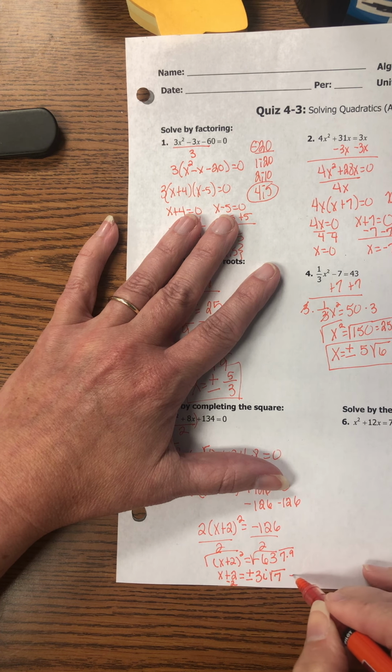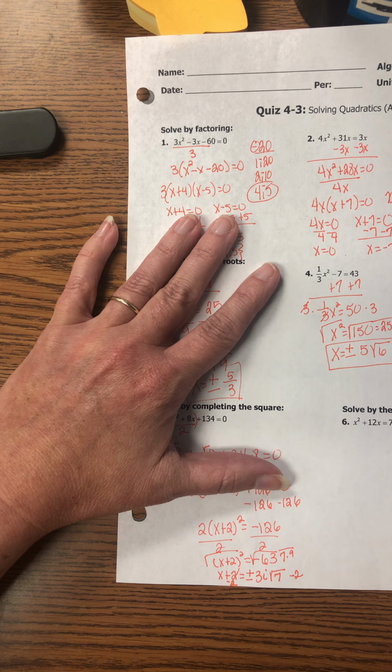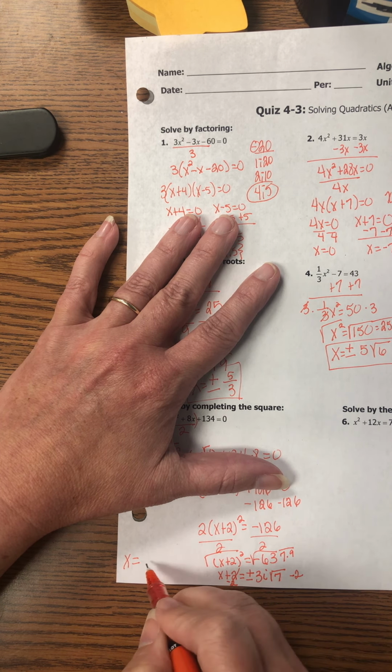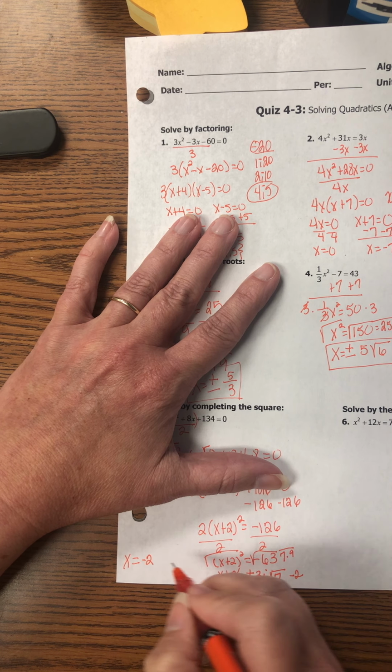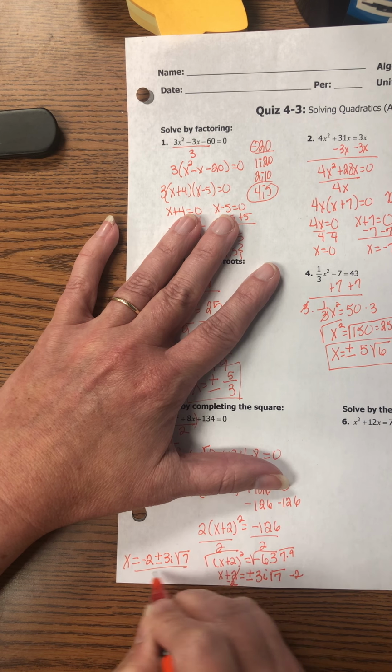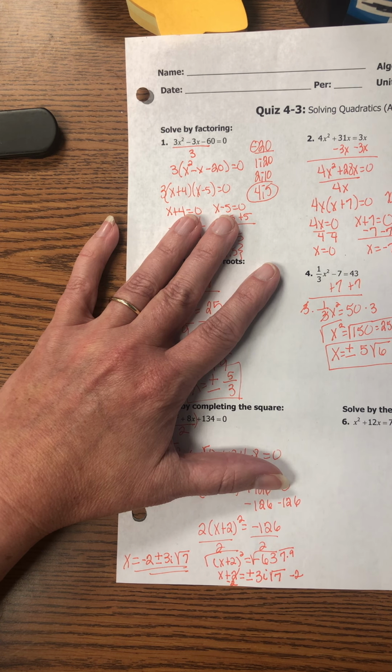Now subtract 2 from both sides, and you get x is equal to, this minus 2 needs to come to the front, and then my plus or minus 3i square root of 7 will stay in the back.